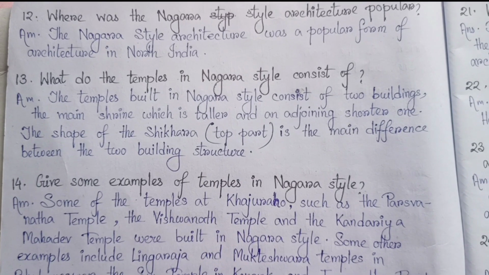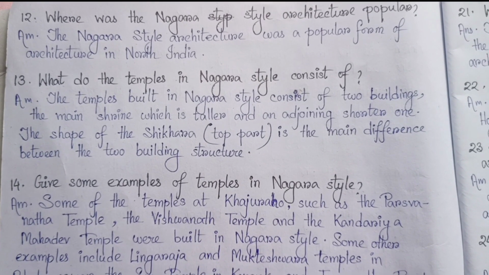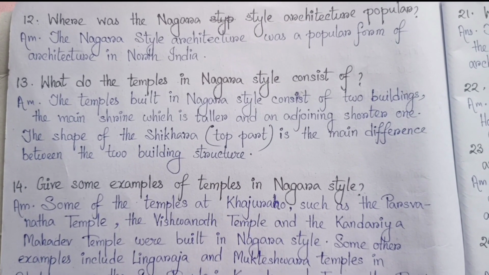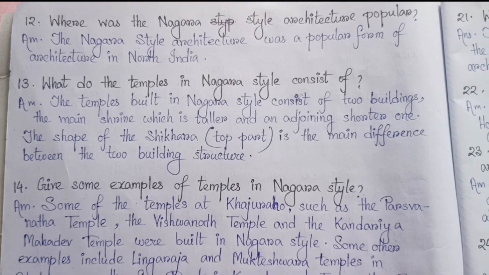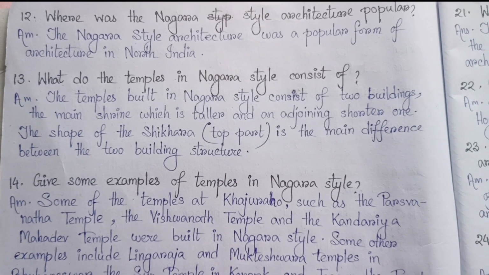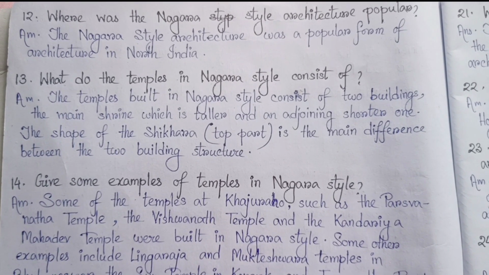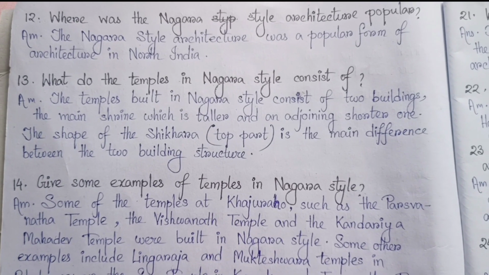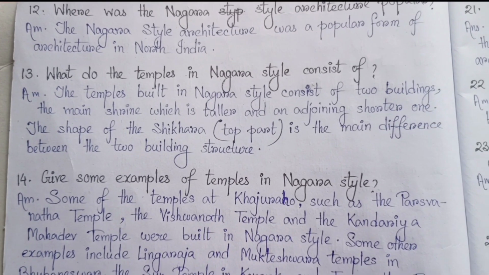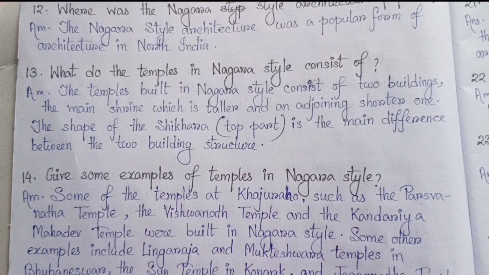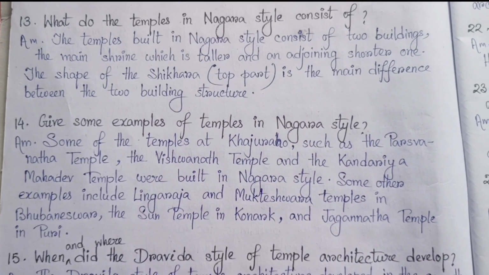Number 13, what do the temples in Nagara style consist of? The temples built in Nagara style consist of two buildings, the main shrine, which is taller, and an adjoining shorter one. The shape of the shikhara, the top part, is the main difference between the two building structures.